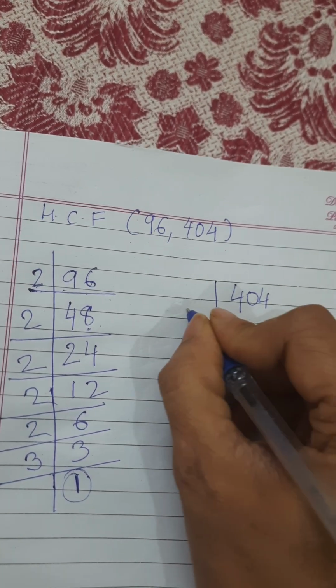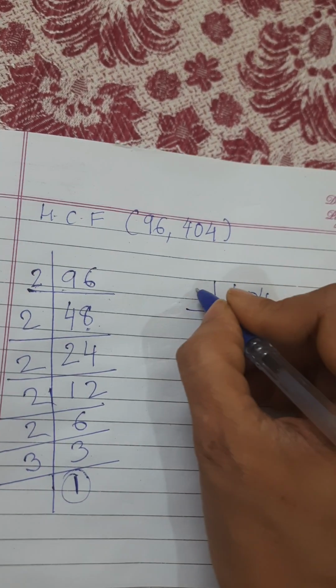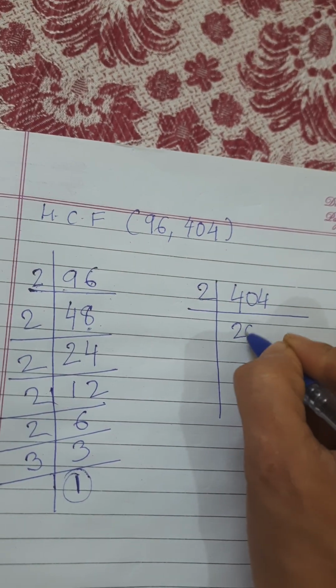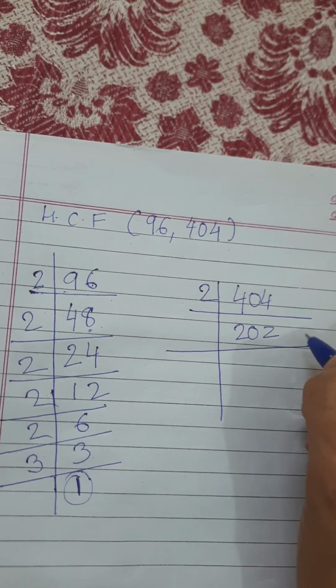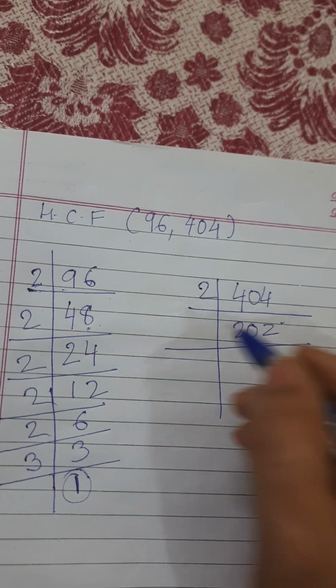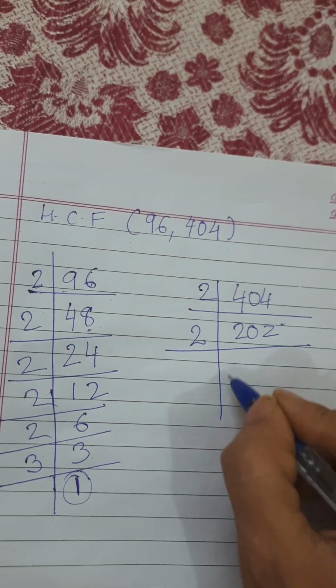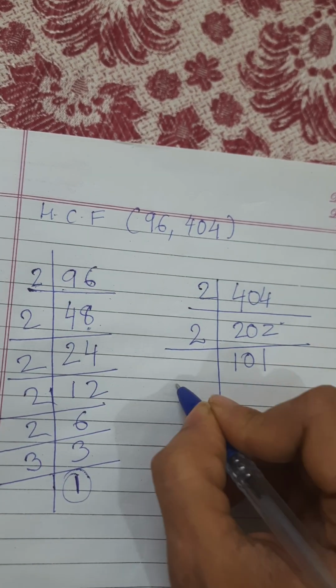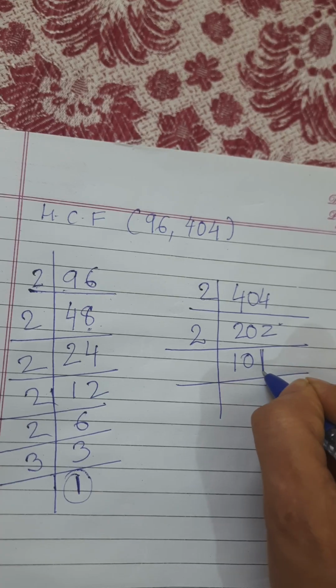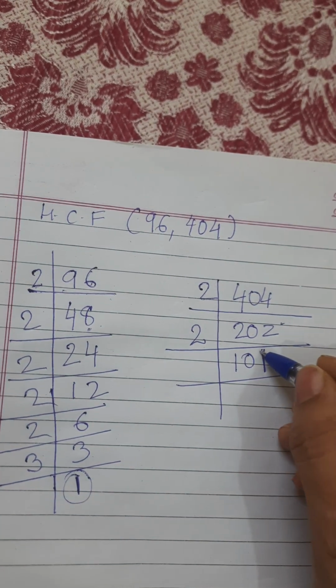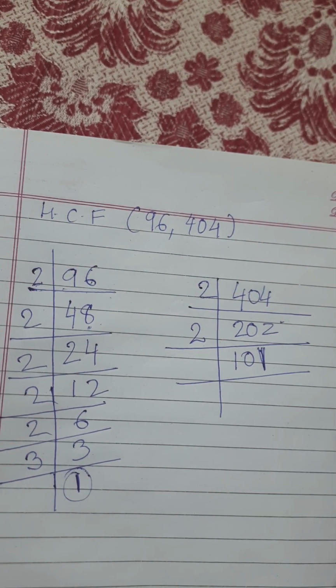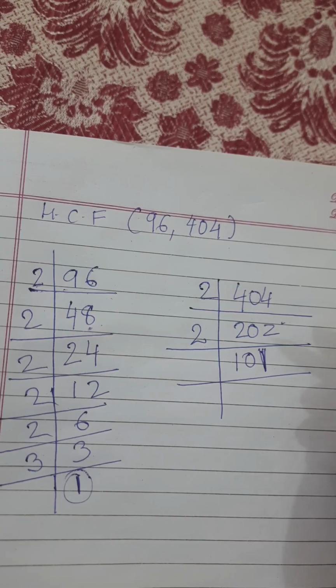Again, it's an even number. We'll start with 2. So 2 zeros, 2. It's an even number because it's ending with 2. I'll divide it by 2 again. 2. Now 101. Now the number is an odd number. So definitely it's not going to be divisible by 2.